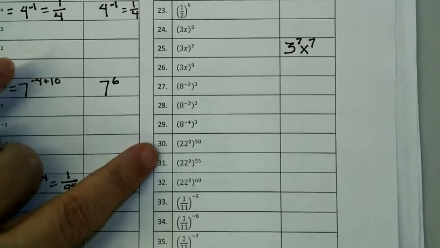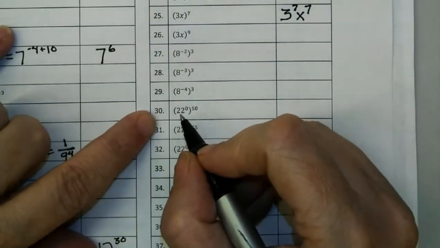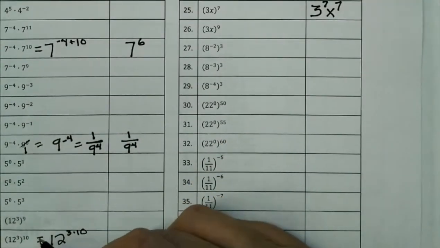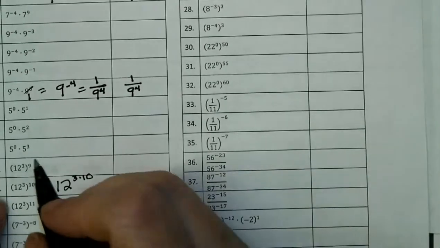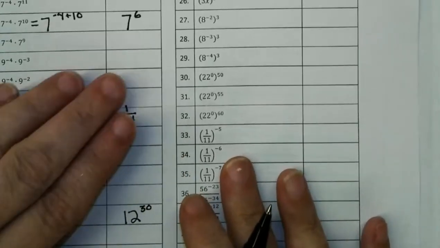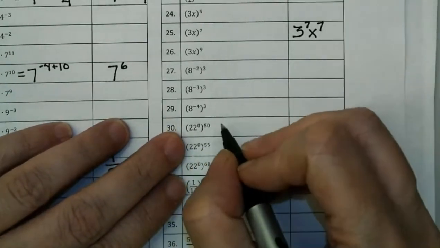Okay, let's come down to number 30. So this is that same rule that we did over here. We've got a power to a power. And so when we've got a power to a power, we have to multiply those two things. So this one's a little tricky. We have 0 times 50.